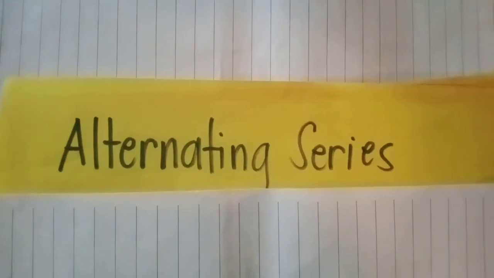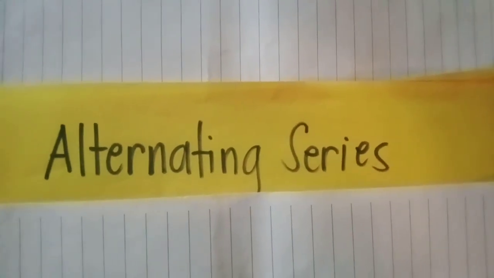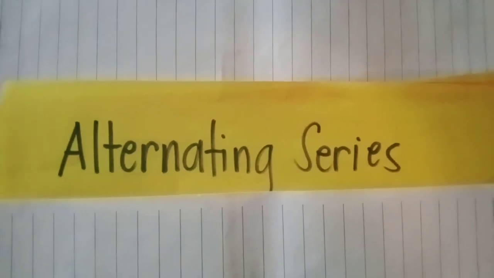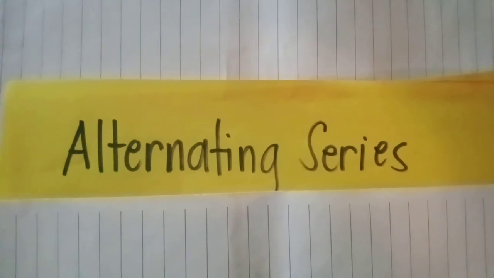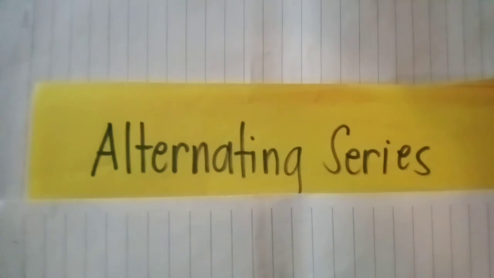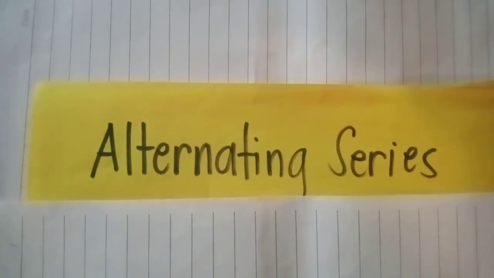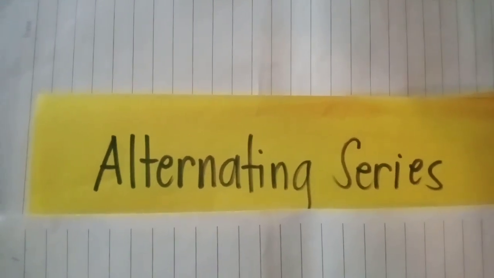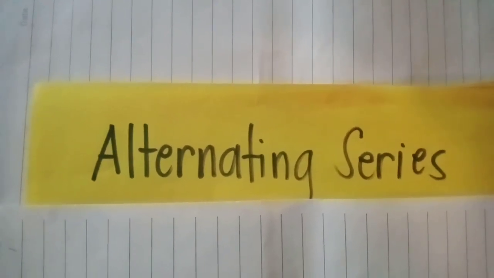So we have here the alternating series. An alternating series is any series summation of a sub n for which the series terms can be written in one of the following two forms. a sub n is equal to negative 1 raised to n times b sub n, where b sub n is greater than or equal to 0. Next is a sub n is equal to negative 1 raised to n plus 1 times b sub n, where b sub n is greater than or equal to 0. So an alternating series is an infinite series in which the terms alternate signs, meaning some terms are positive and others are negative. So we have here an example.